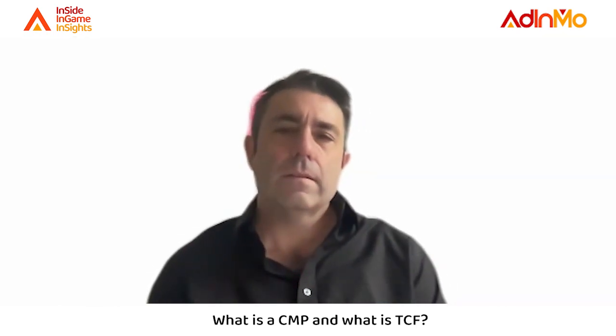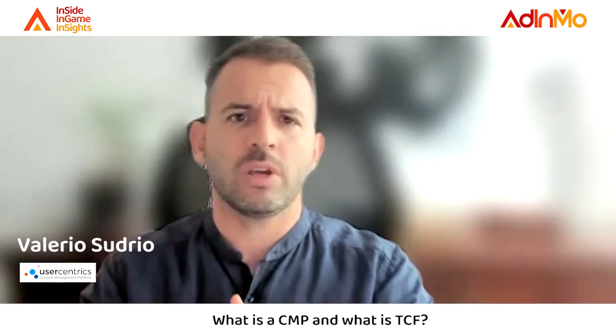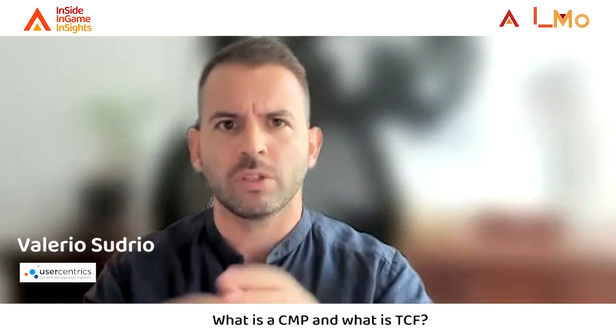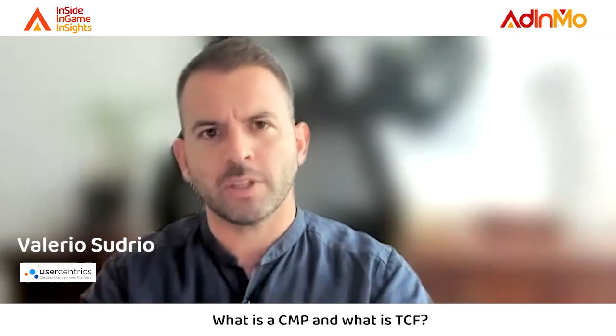I would say a good way to describe it is fundamentally like attaching an extra layer of information to the data you pass. So it's users' data, consented or not consented. This is what the CMP, but also TCF does fundamentally. So it enriches a little bit the message that arrives. Yeah, fundamentally, I would say a pretty good explanation, let's say.